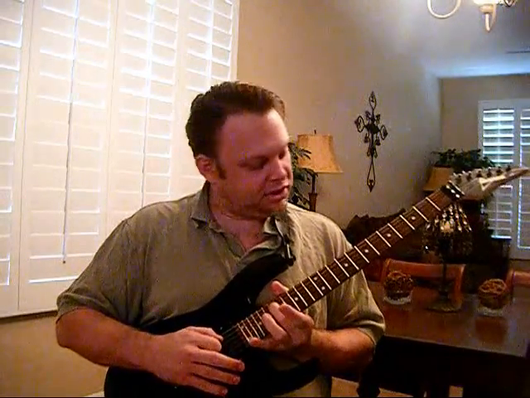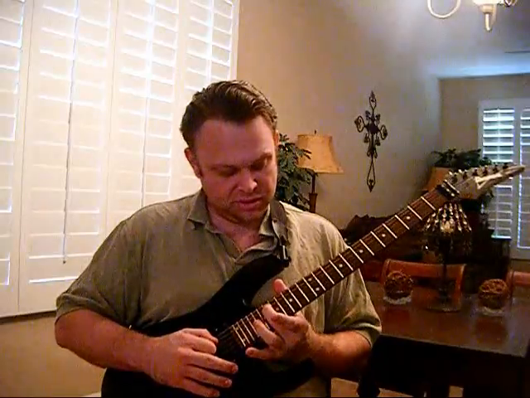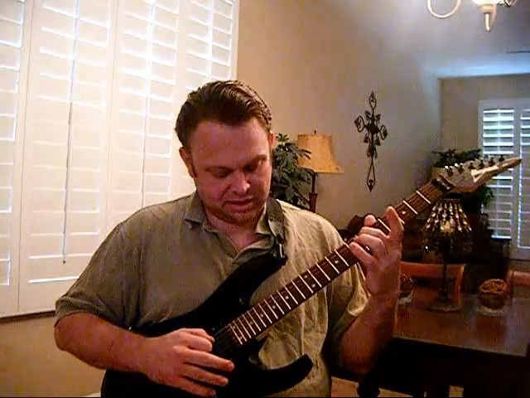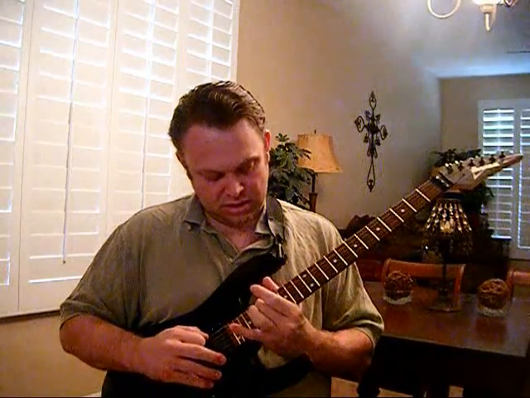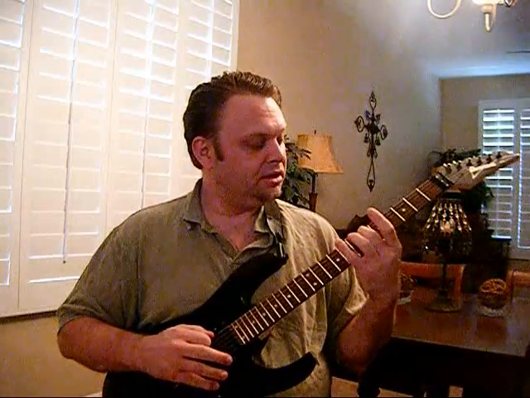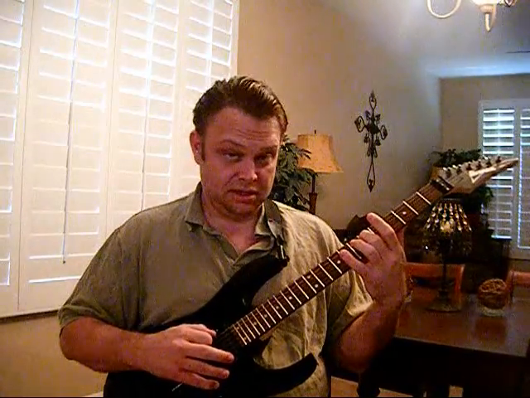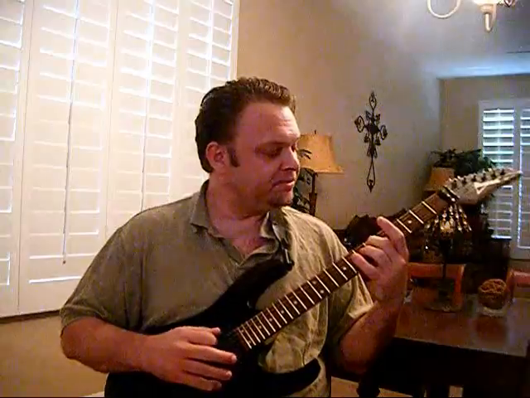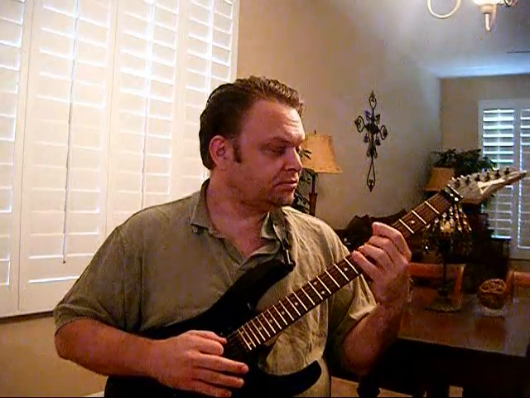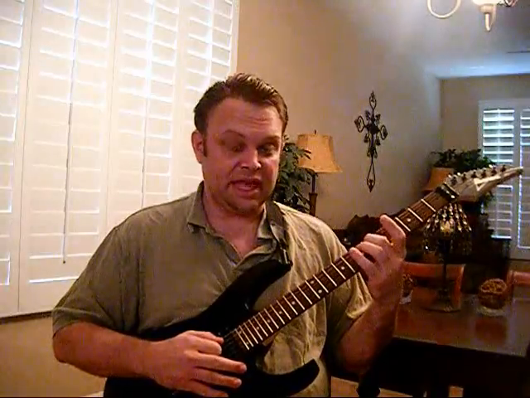This being the root, which is relative to the 6th fret, which is, nobody knows, that would be a D sharp or an E flat.